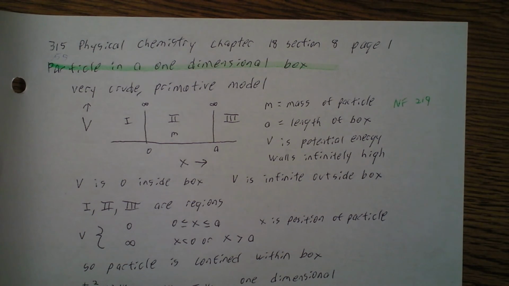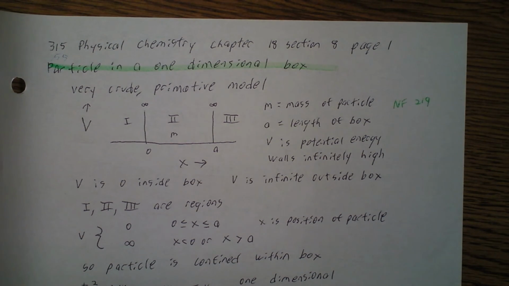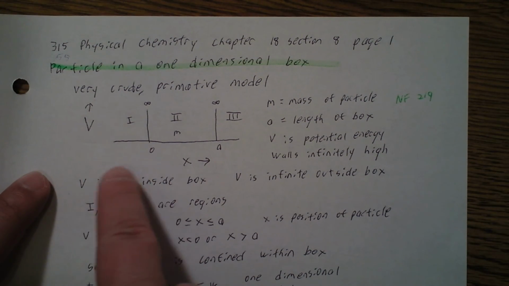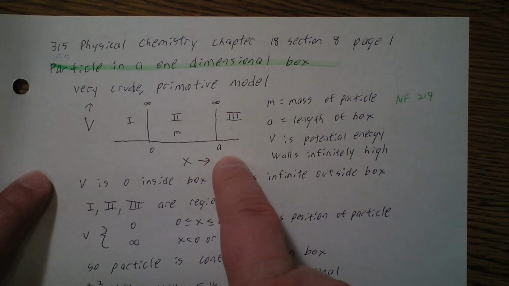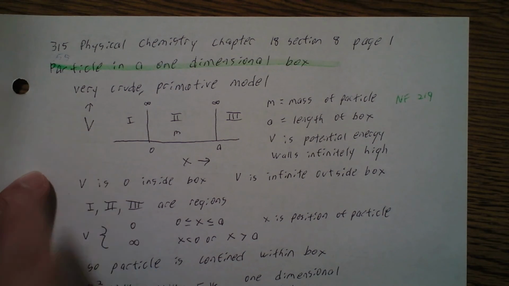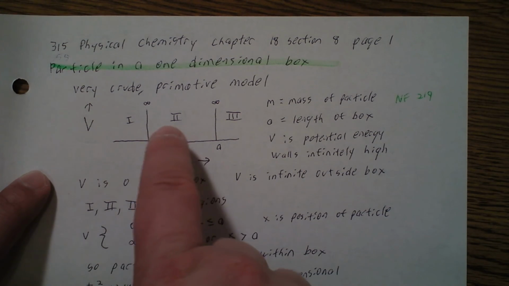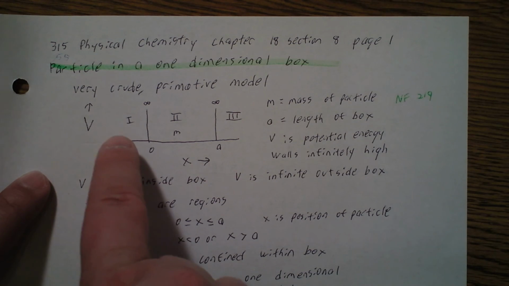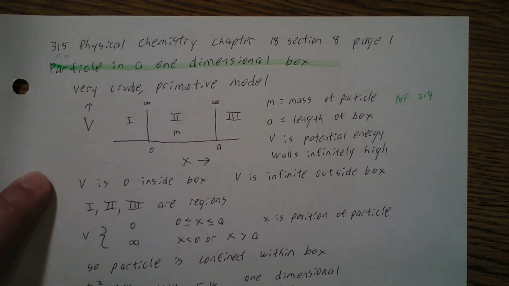Okay, we're in Physical Chemistry, Chapter 18, Section 8 now. We're going to talk about a particle in a one-dimensional box. This is a very crude, primitive model. Now let's say we have an x position here on the horizontal axis and potential energy here on the vertical axis. So we have three regions, region 1, 2, and 3.